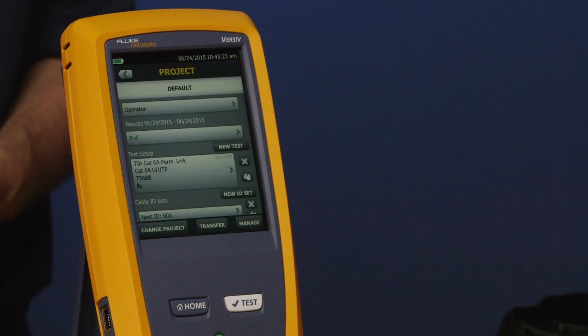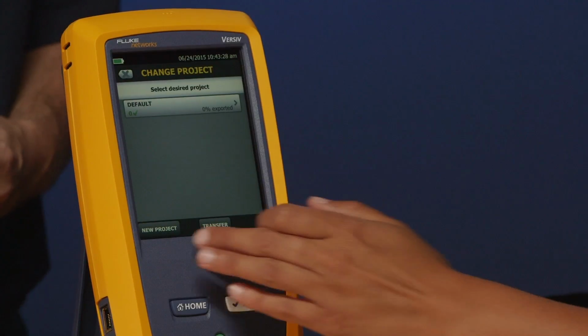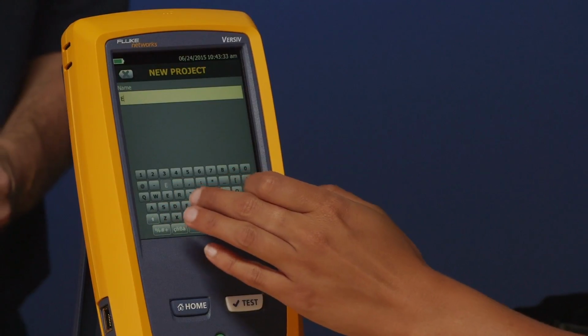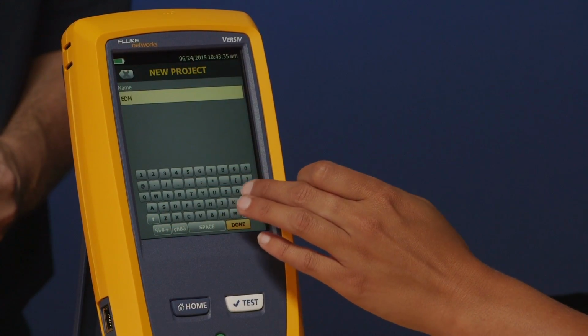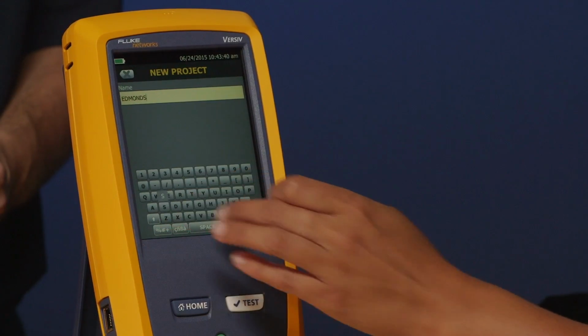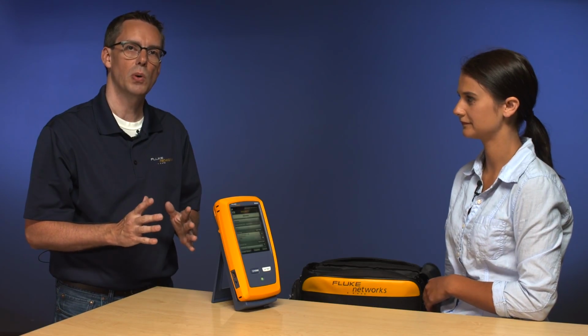So let's go ahead and create a project. Now, we describe this as having a tap-tive user interface, which means if you want to change something, you tap it. So we want to create a project. Go ahead and tap project for me, Amanda. And change project and new project. And let's put in Edmonds. Okay, and we're good. Now there is one thing that's very important to mention here.